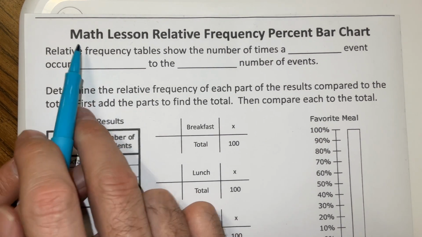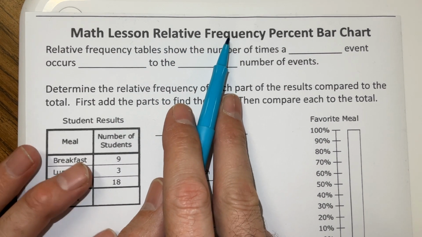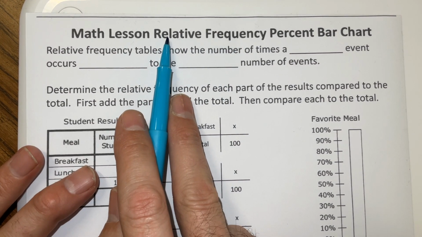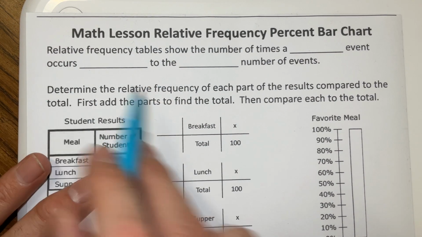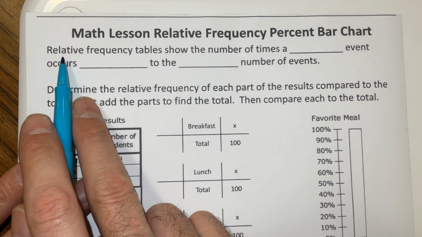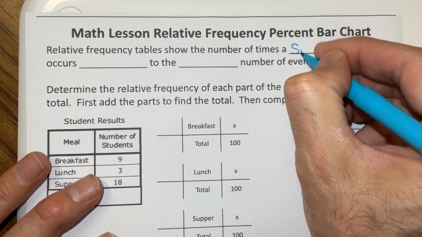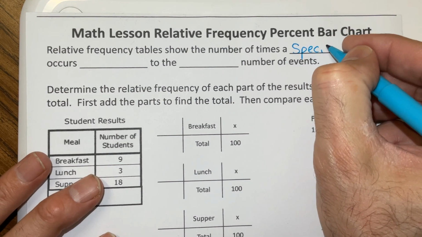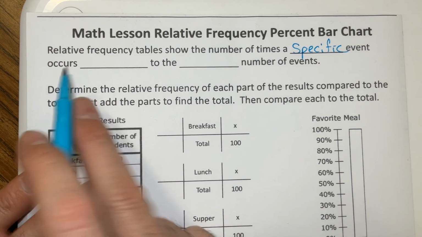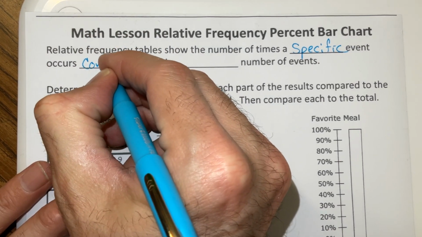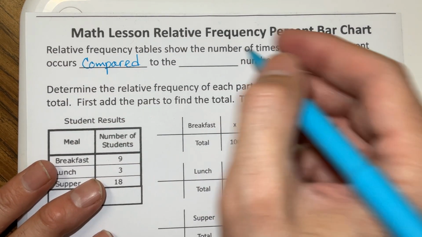Okay, so the relative frequency is going to be in relation to how something happening is related to the total amount of things happening. Hopefully that's going to make more sense once we get into this. So the relative frequency table shows the number of times a specific event occurs compared to the total number of events.